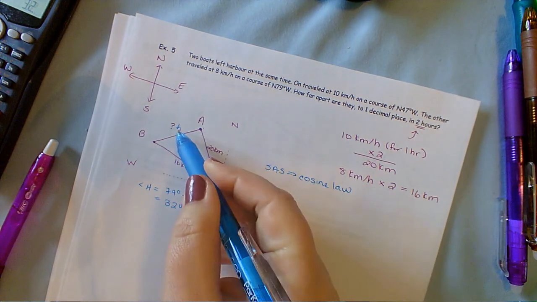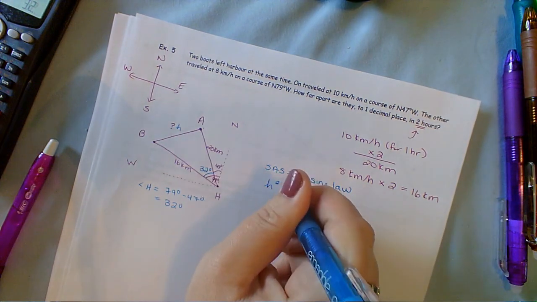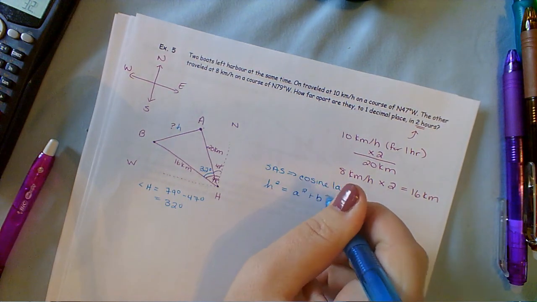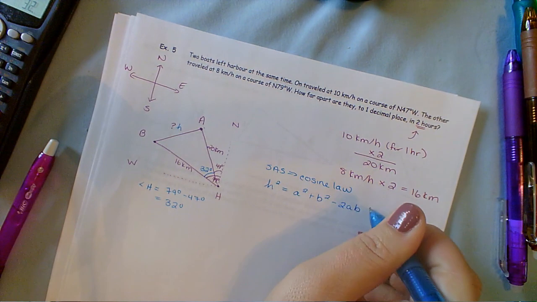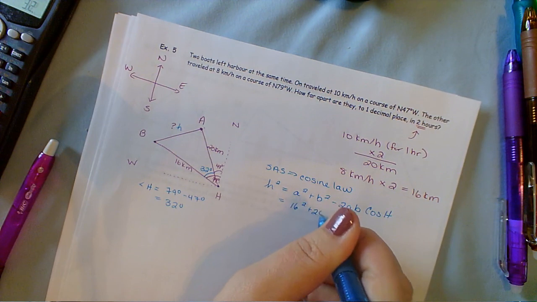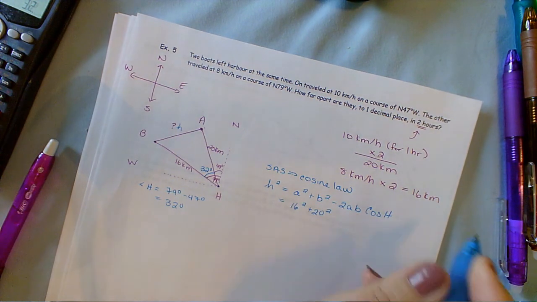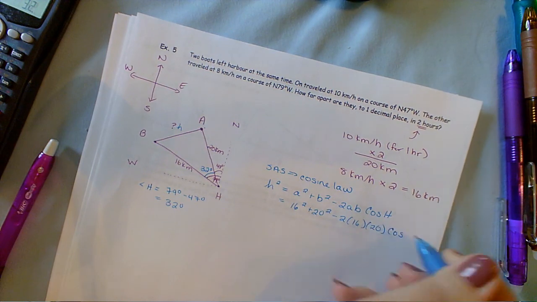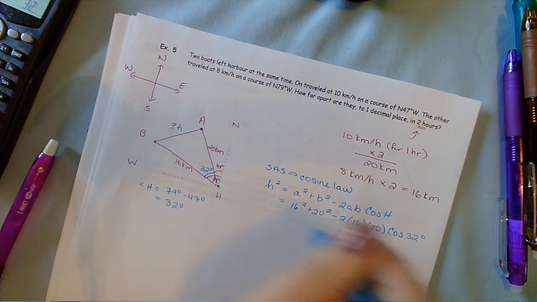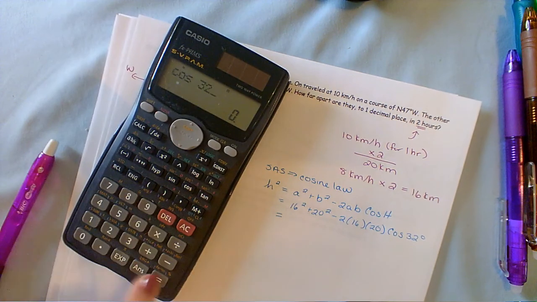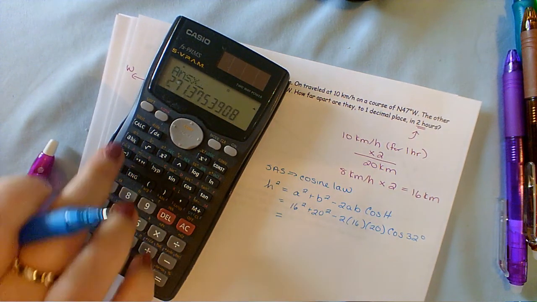I'm using it to solve for a side. In this case, h is what I'm looking for. So h squared equals a squared plus b squared minus 2 times a times b times cos capital H. Fill in your numbers. Again, the order you write these in doesn't matter. 20 can go first before the 16. Minus 2 times 16 times 20 times cosine of the 32 degrees that's inside the triangle. Again, you start at the back and you move forward. Cos 32 equals times 20 equals times 16 equals times negative 2 equals.